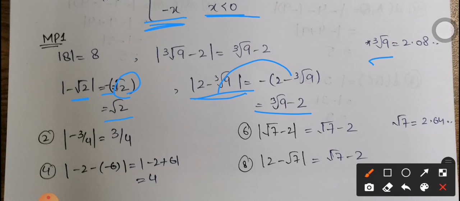Then we are going to discuss some questions related to the exercise. Question number 2, the absolute value of minus 3 by 4 is equal to 3 by 4. The absolute value of 4 is the absolute value of minus 2 minus into minus 6. At first we will solve this expression and then we will find the value. So it is minus 2 plus 6, that is 4.